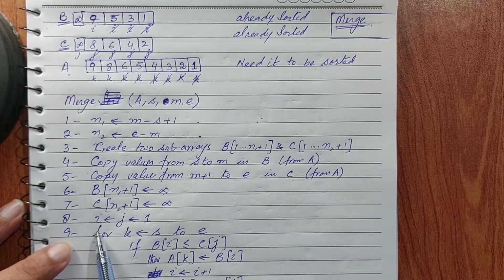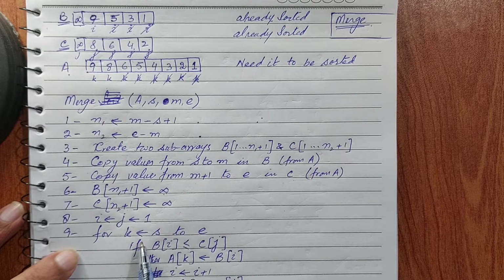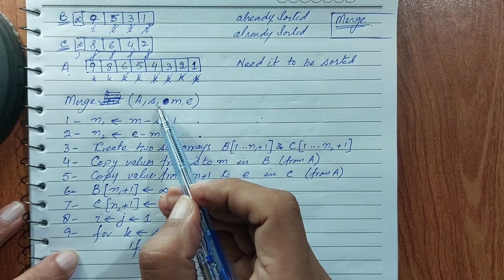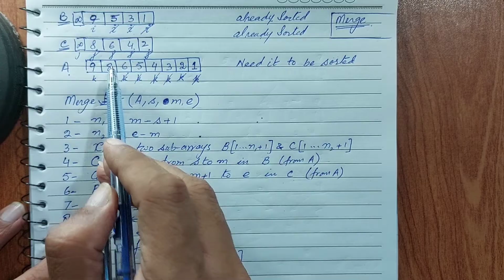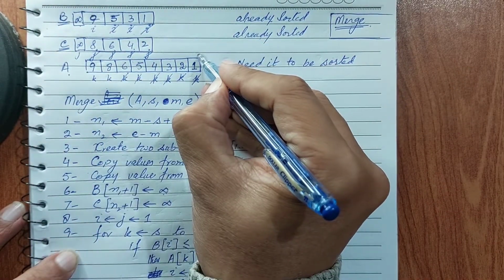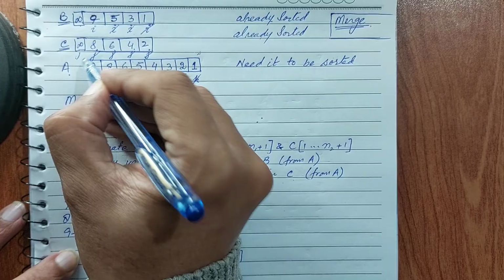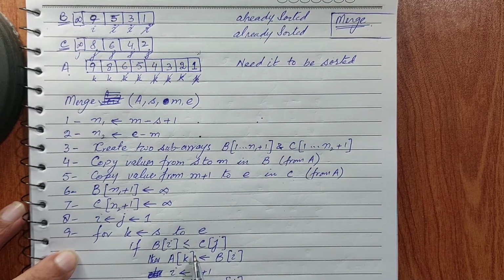Then we are initializing i and j with 1. Now starting k from s, because our array is going to start from s, so this loop is starting from s towards the end, so it is going to fill the whole array. At this time, the starting point is s and the ending point is e. There is a comparison between the two elements, the ith element and the jth element.